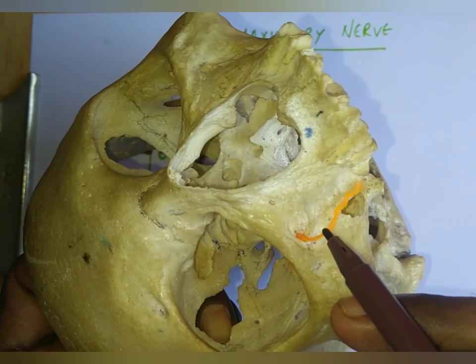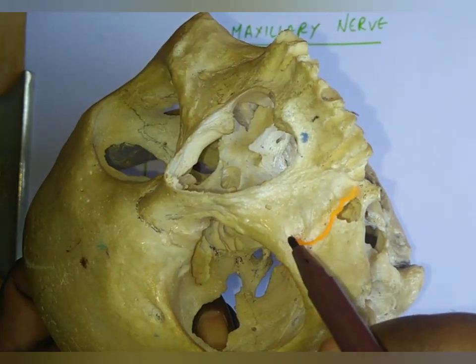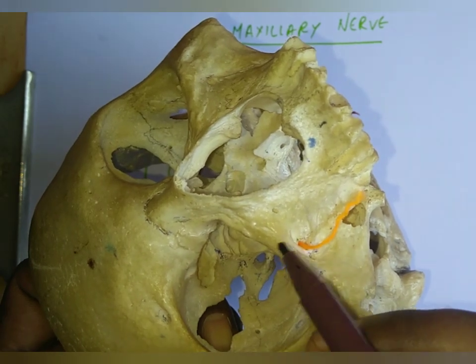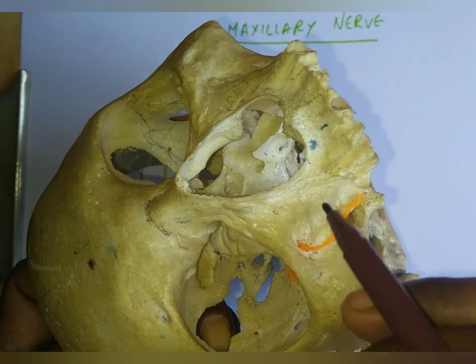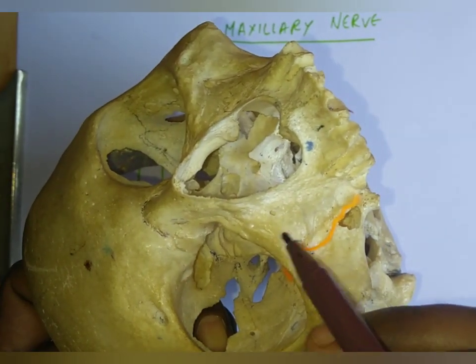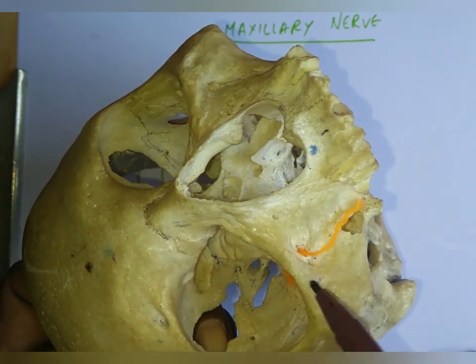Once it comes out of the infraorbital foramen, it will divide into many branches to supply the lower eyelid, the nose, and the cheek.